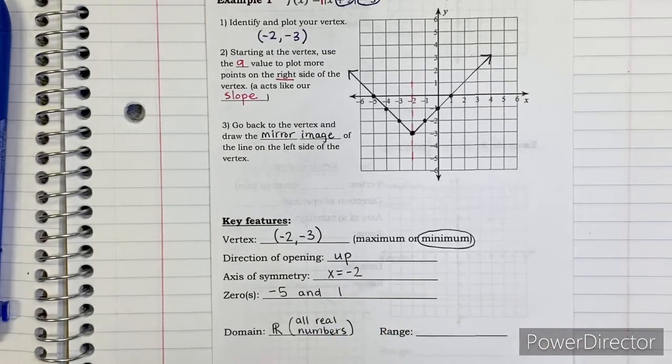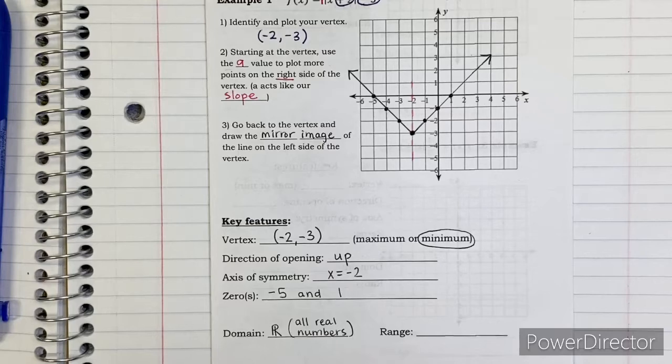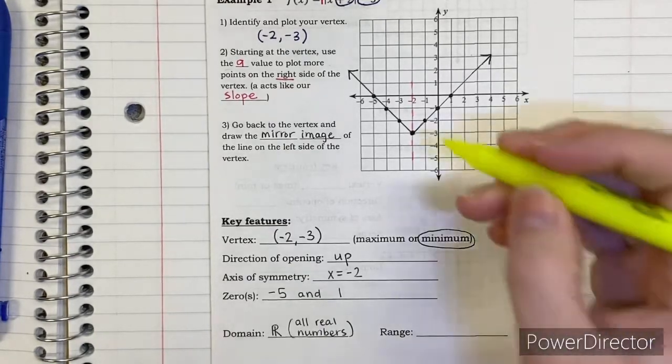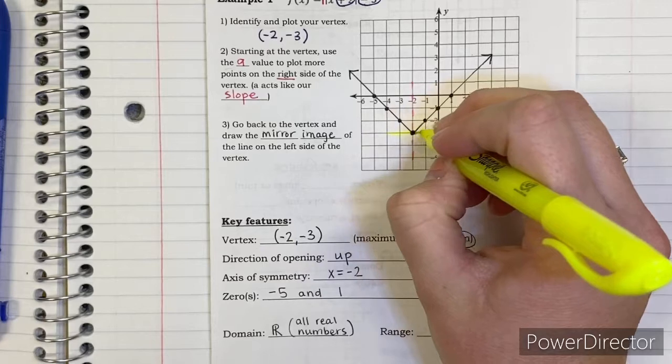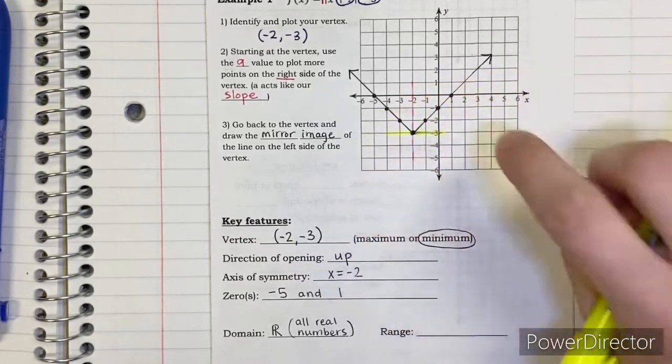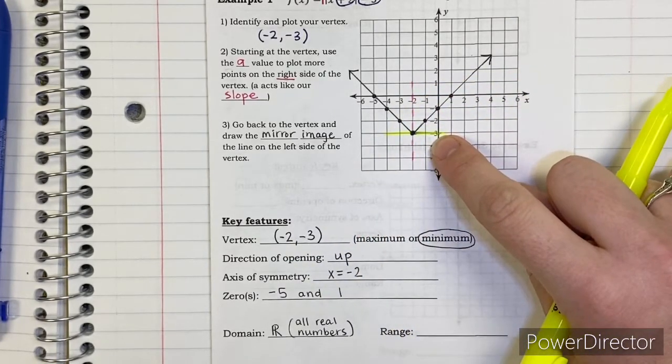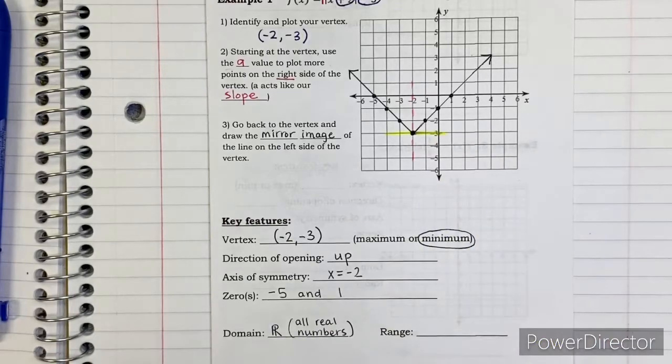All real numbers. Our range values are never going to be all real numbers for absolute values, so we really have to pay attention to where the graph starts. The range values start right here at -3. That's the lowest that it goes. So knowing that, this is how I set my range up.